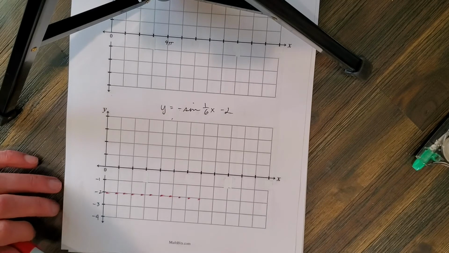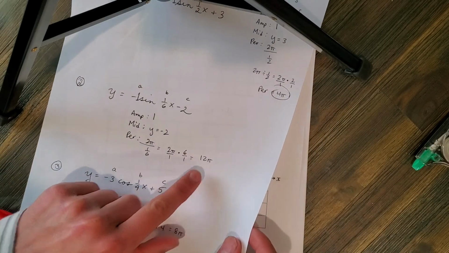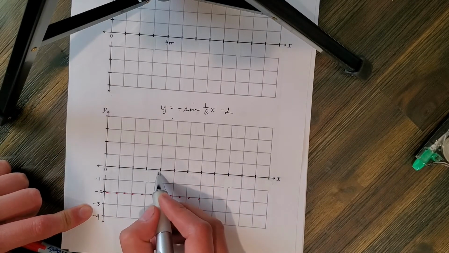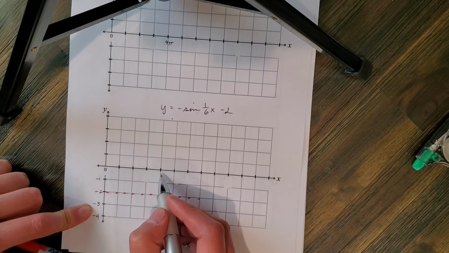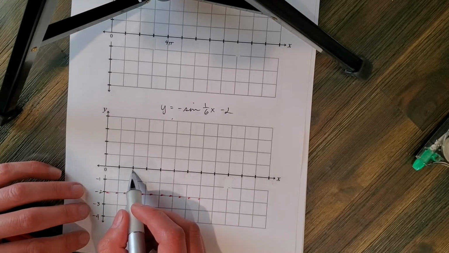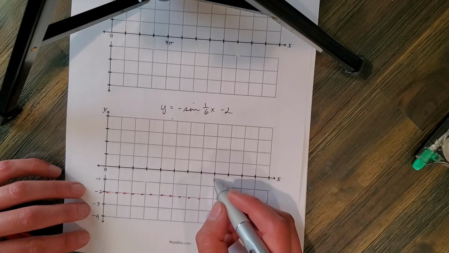Now my period, remember we calculated this is the second one here. The period is just 12 pi. So I'm just going to count 4 tick marks: 1, 2, 3, 4, right? Now actually, if you wanted to count by twos, just to stretch it out a little, you could do that. So 1, 2, 3, 4, 5, 6, 7, 8. Right? So you would actually double it.